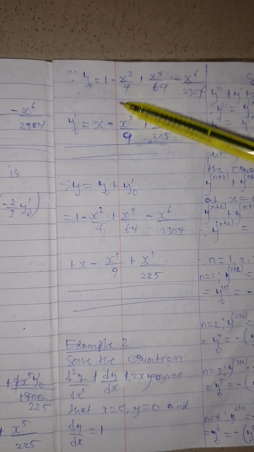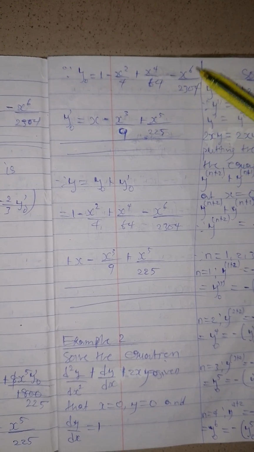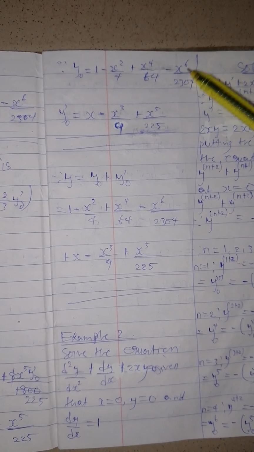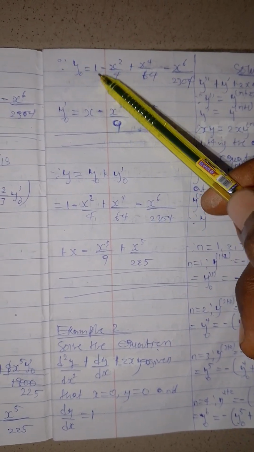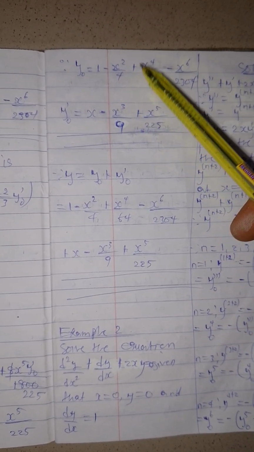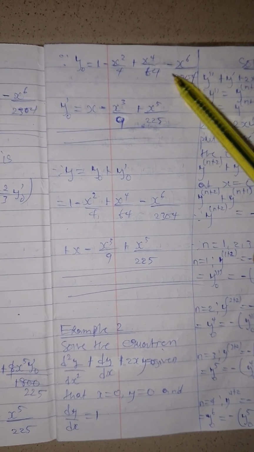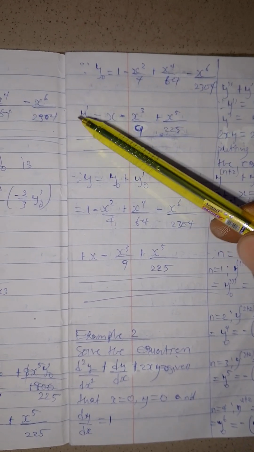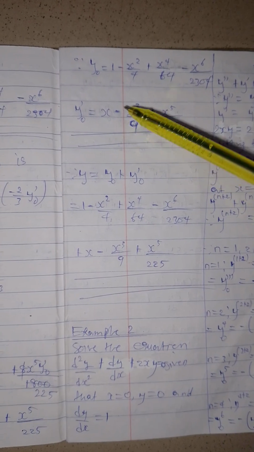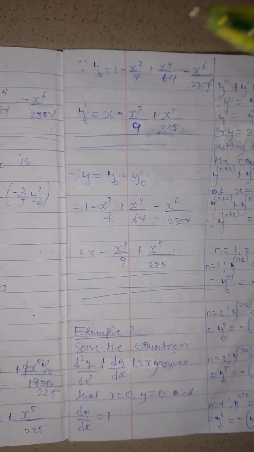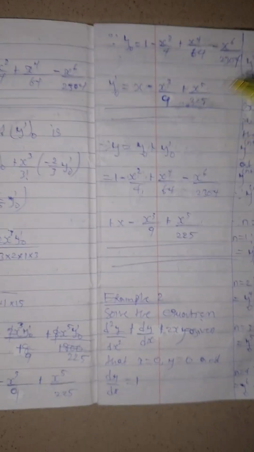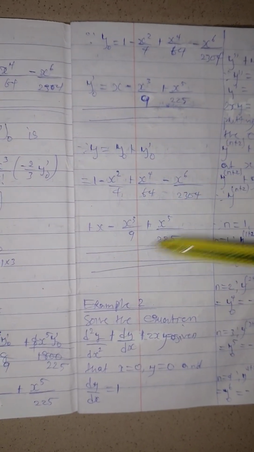1 minus x squared over 4 plus x to the power 4 over 64 minus x to the power 6 over 2304. Therefore y naught is equal to 1 minus x raised to power 2 over 4 plus x raised to power 4 over 64, then minus x raised to power 6 over 2304, and y prime naught is x minus x raised to power 3 over 9 plus x to power 5 over 225. And therefore the final answer is what?